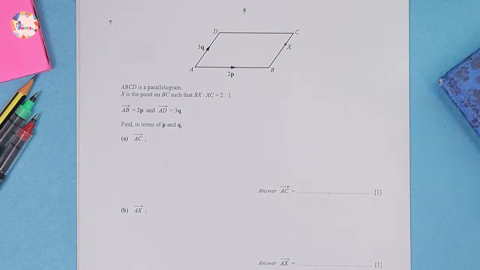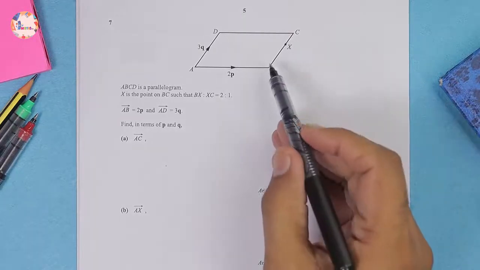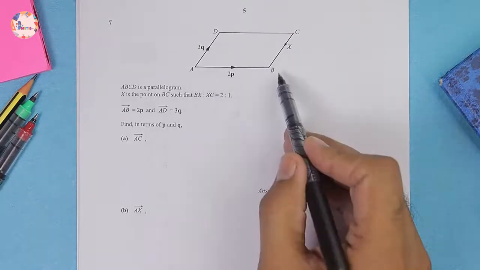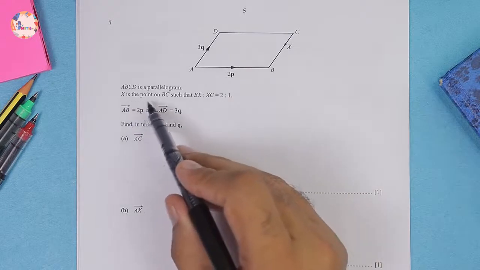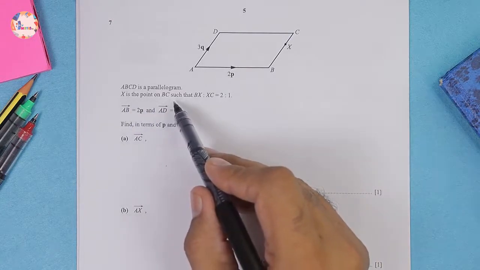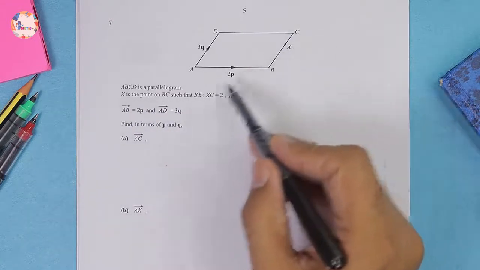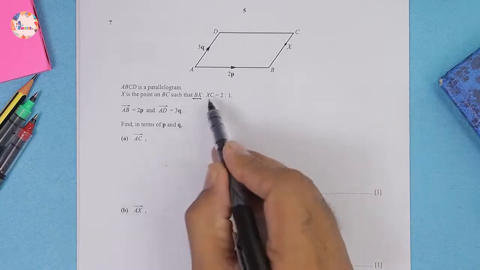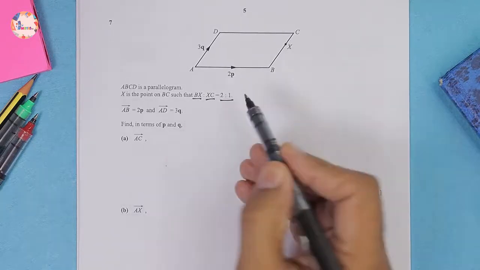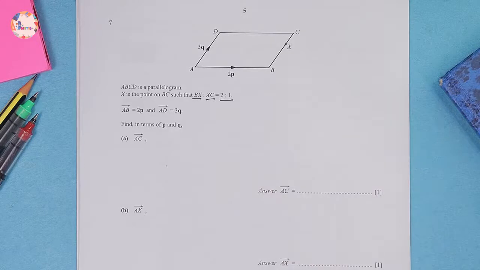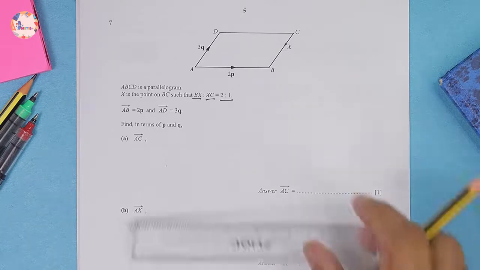Hopefully you understood this. Then comes question number 7. This is a vectors question. ABCD is a parallelogram. X is the point on BC such that BX ratio CX is equal to 2 ratio 1. So we can find in terms of P and Q AC.